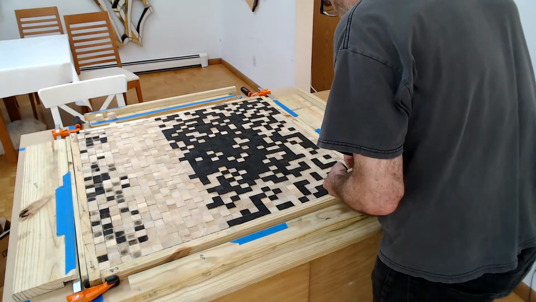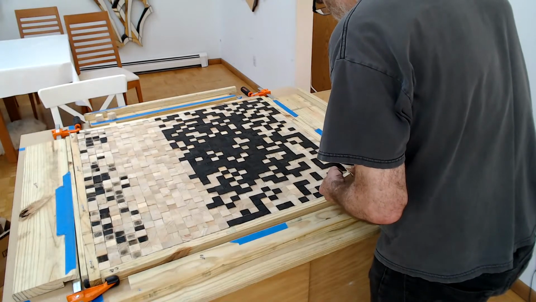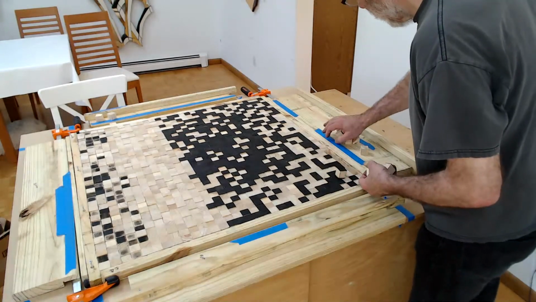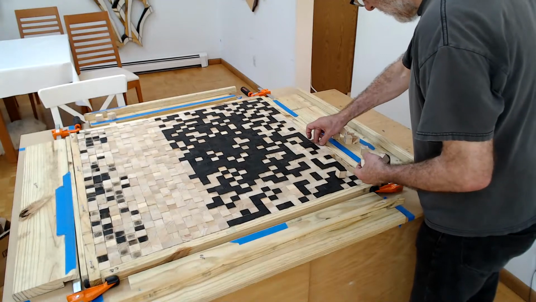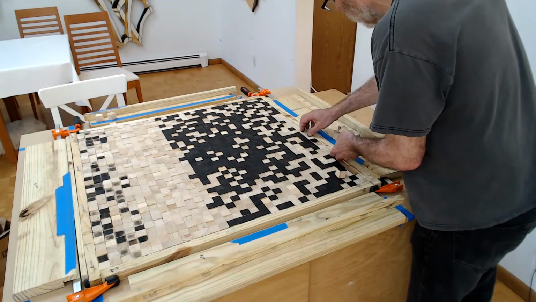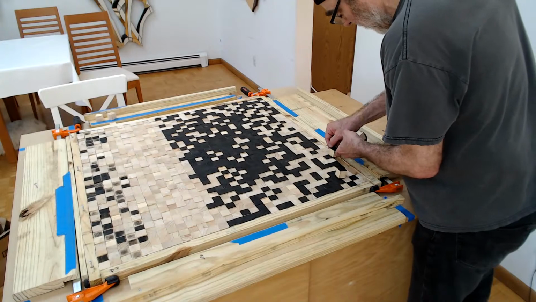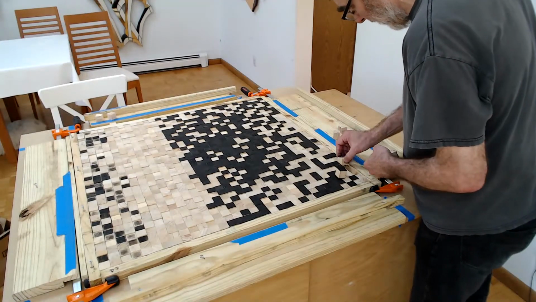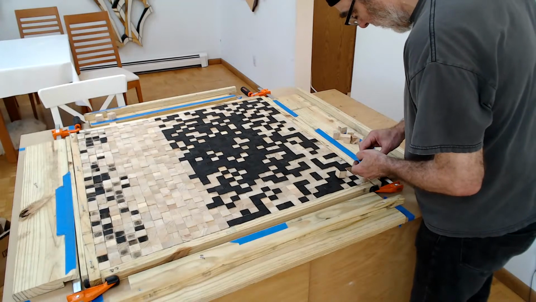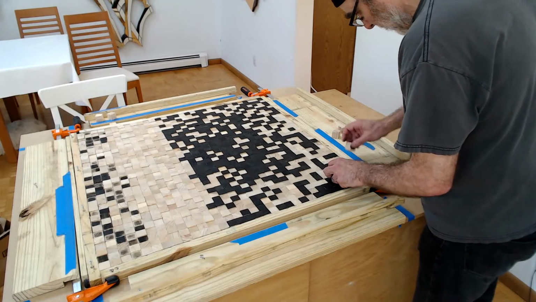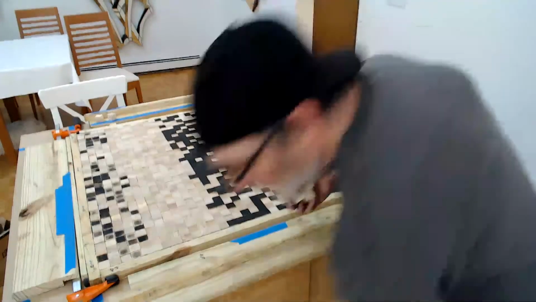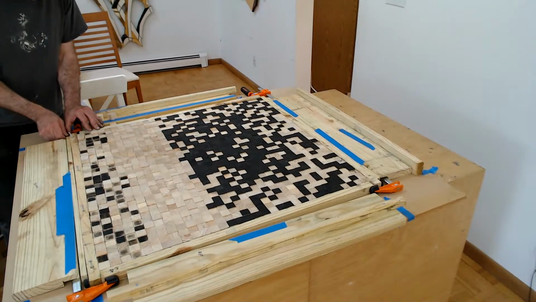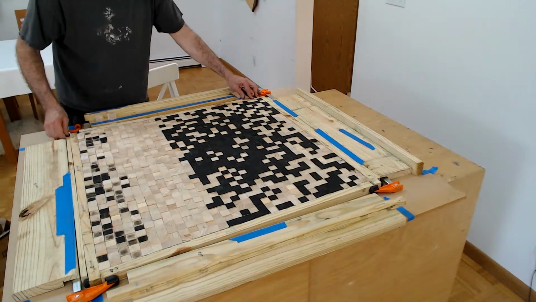These are like wet ink. Spice it up a little. Okay, all right, there we go. Now we clamp it, we ink it, and we print it.